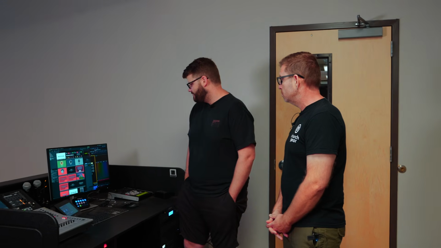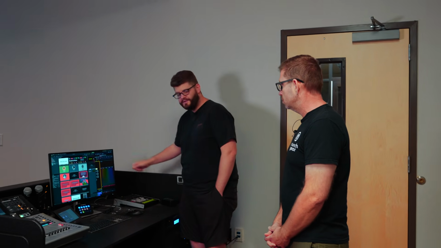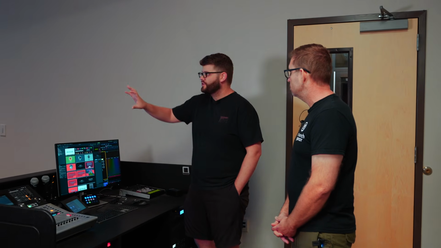But if we need to, literally, we tell people unplug that and hit the panel, and you've got presets that we've programmed in that look similar to what Vista has done. So there are some fail-safes.